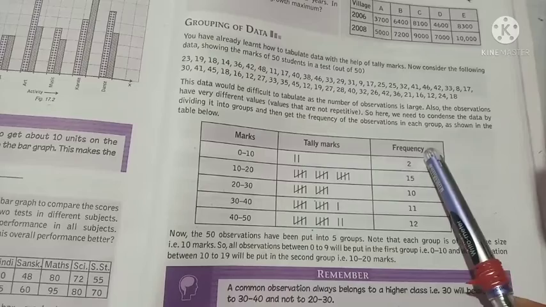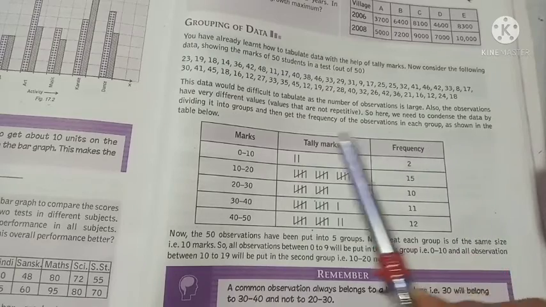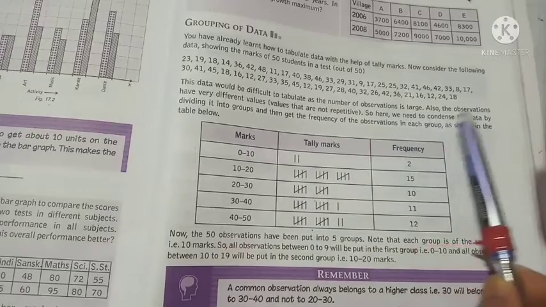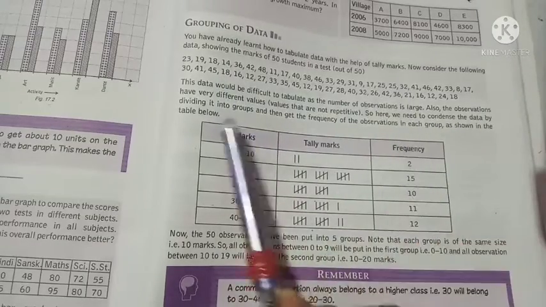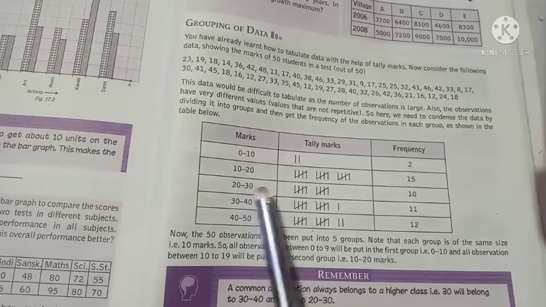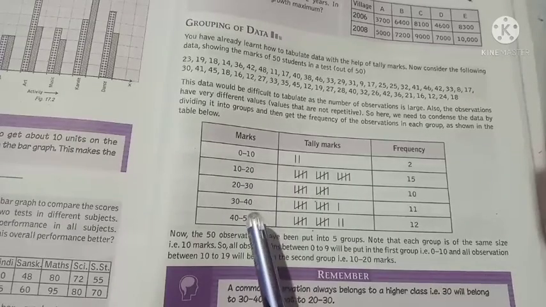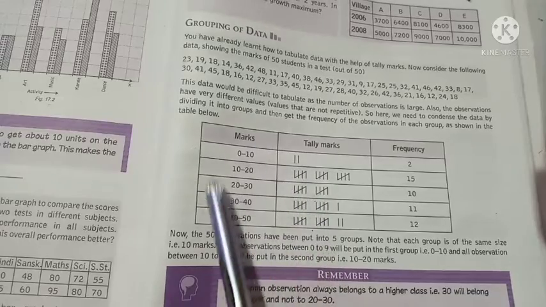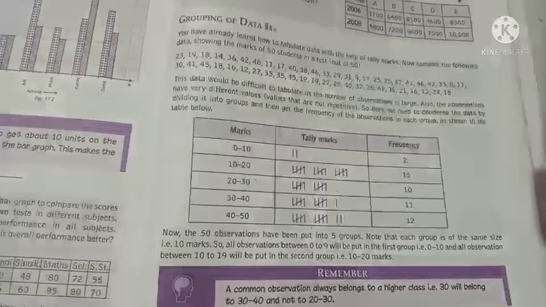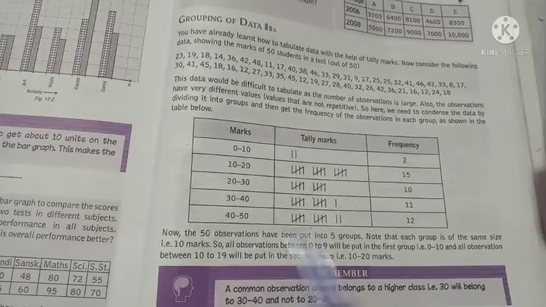So we have to condense all the data, dividing it into groups like 0 to 10, 10 to 20, 20 to 30, 30 to 40, and 40 to 50, in short form.